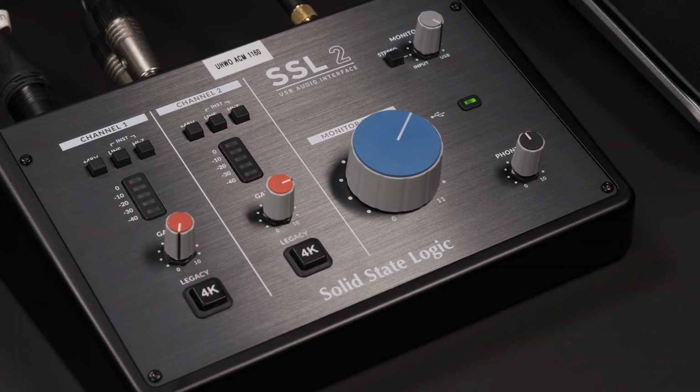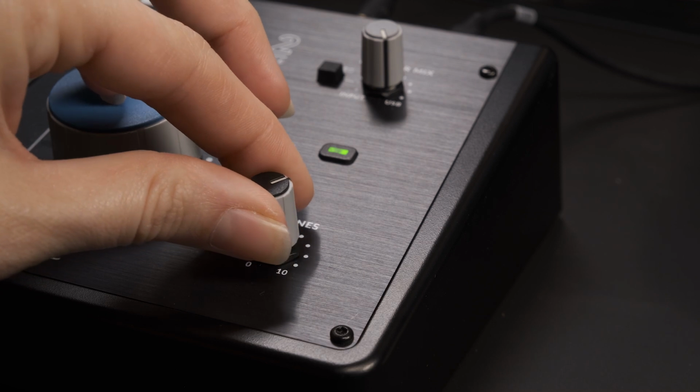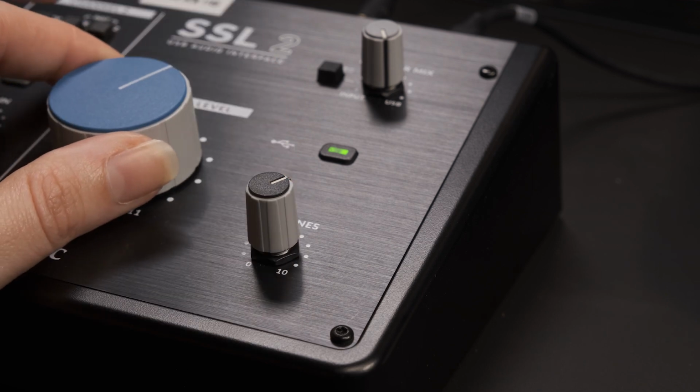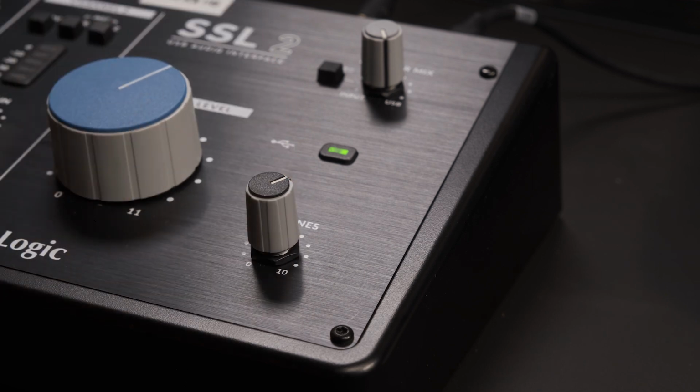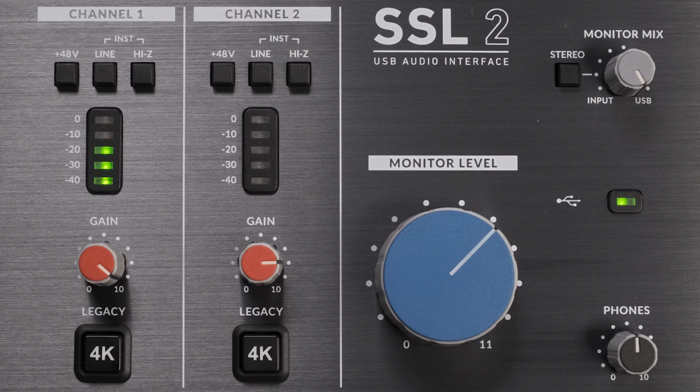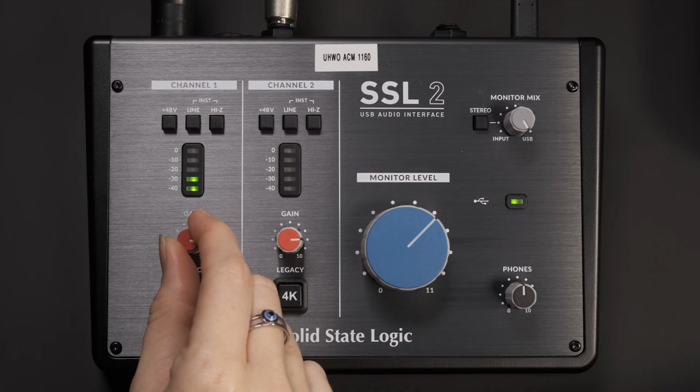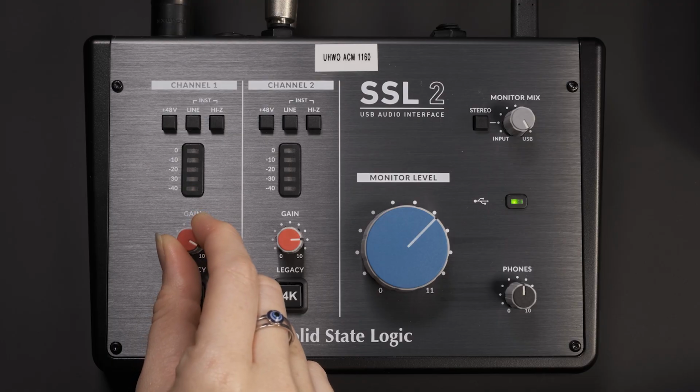Now let's take a look at the SSL2. This knob here sets the headphone volume, while the larger blue knob controls the volume of the studio monitors. The lighted level meters will give you a visual representation of how loud your signal is. To adjust your microphone's gain, turn this knob here.